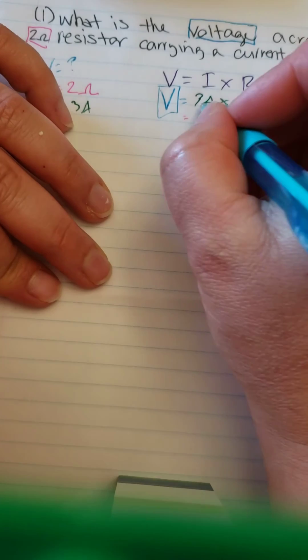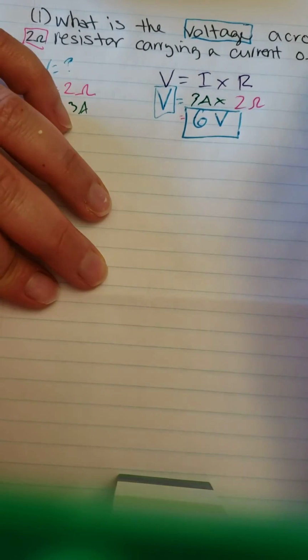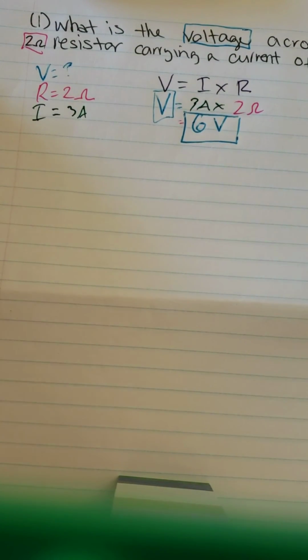Remember, whenever you calculate something, you need to lock it and box it until that's the right answer. Now you try the next one on the next slide.